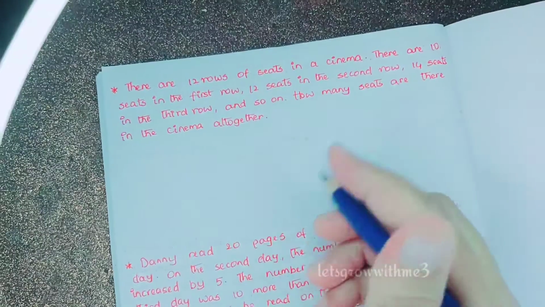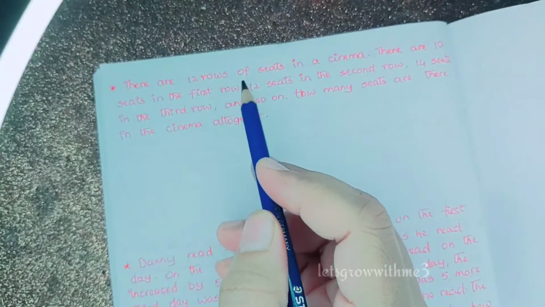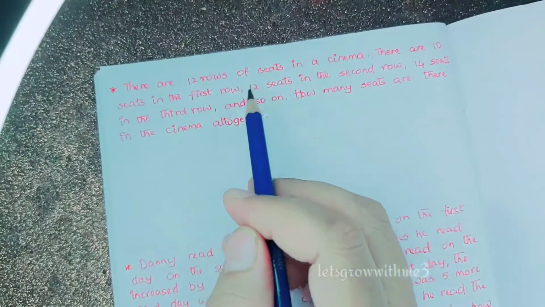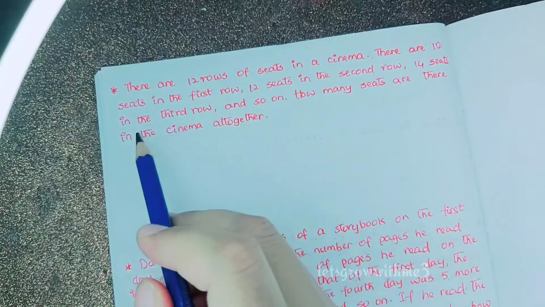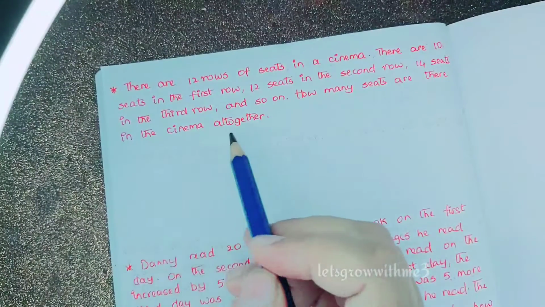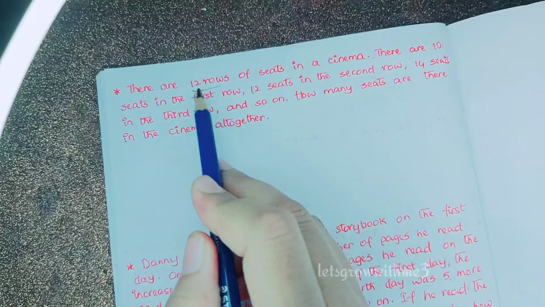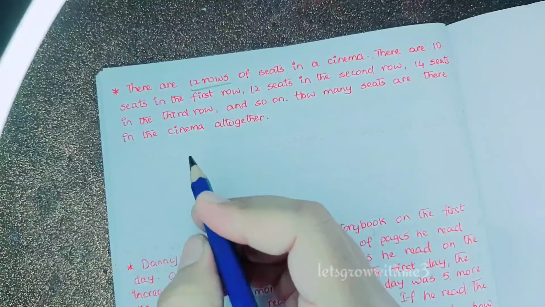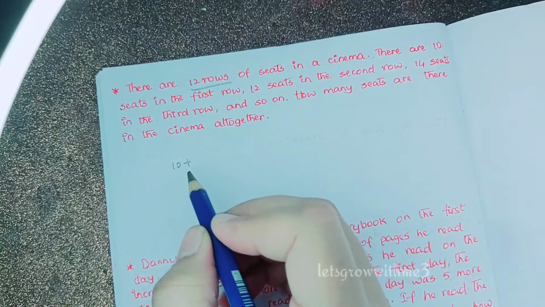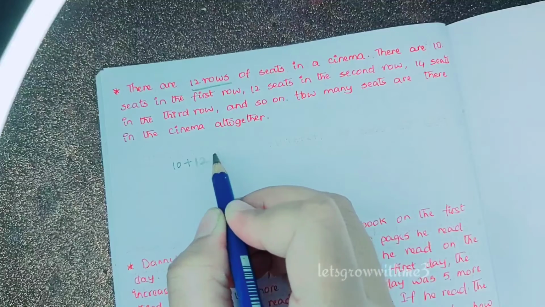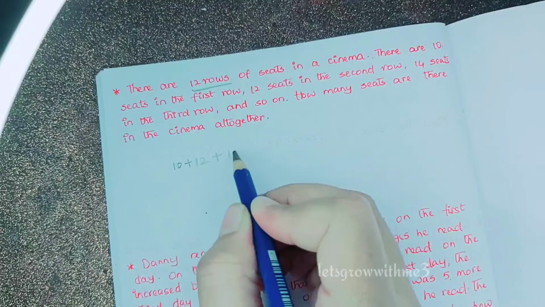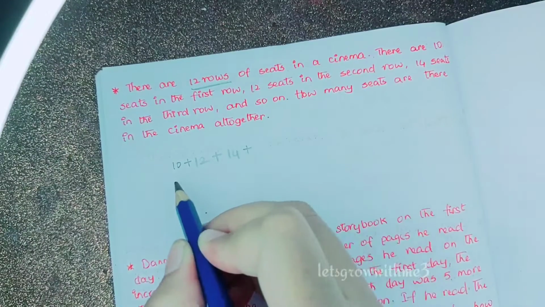There are 12 rows of seats in a cinema. There are 10 seats in the first row, 12 seats in the second row, 14 seats in the third row, and so on. How many seats are there in the cinema altogether? Write down the pattern. He has given the clue that there are 12 rows of seats. There are 10 seats in the first row, so write down 10, and 12 seats in the second row. Okay, 12. And then 14 seats in the third row, and so on.